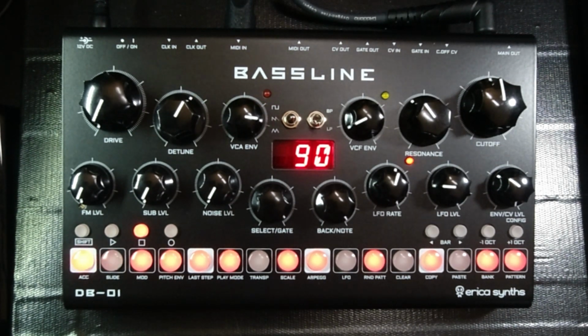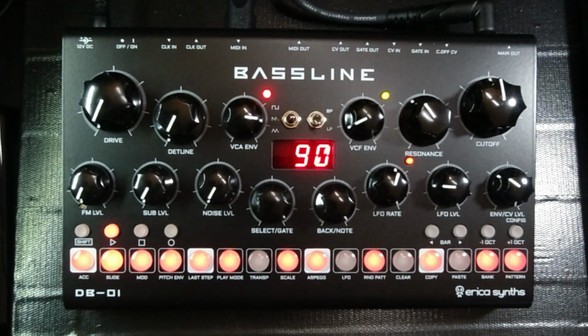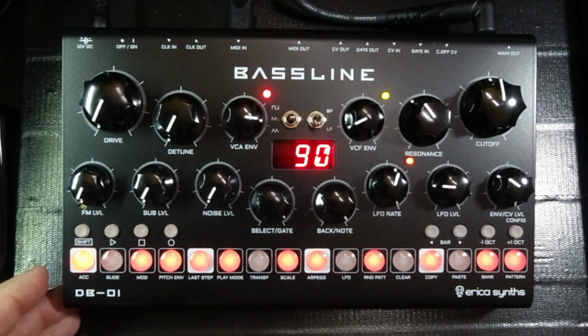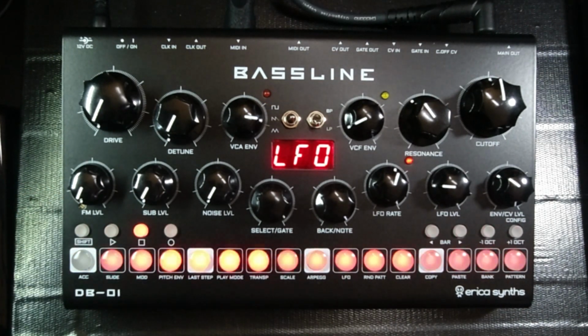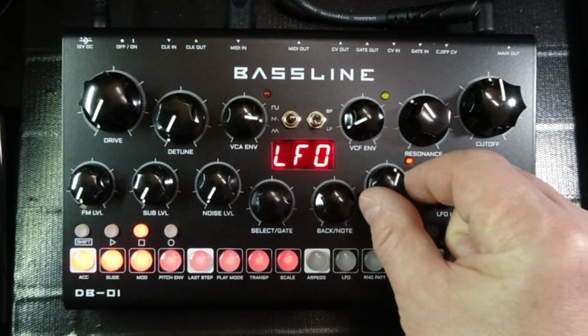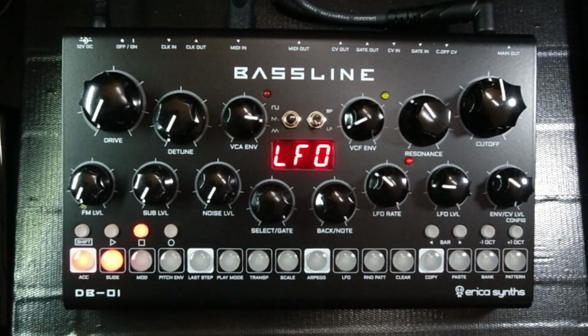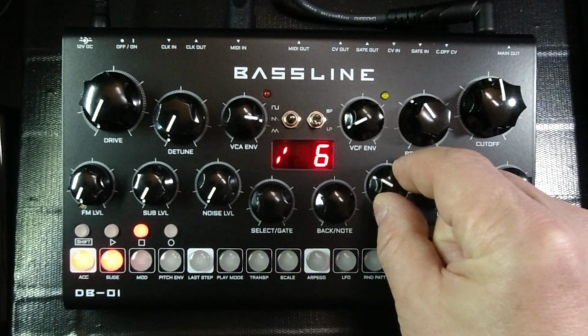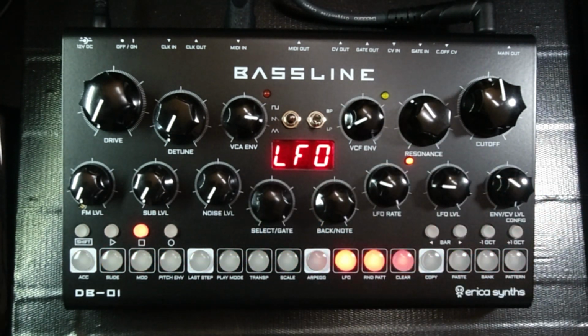So now, in this pattern where we have this pretty average sort of LFO happening, let's have a look at the LFO. Shift, LFO, and the first thing you notice is you're seeing the LFO display. If we change the rate knob, then you see the LFO a bit more clearly, what it's doing. You notice here we're getting these gradations.